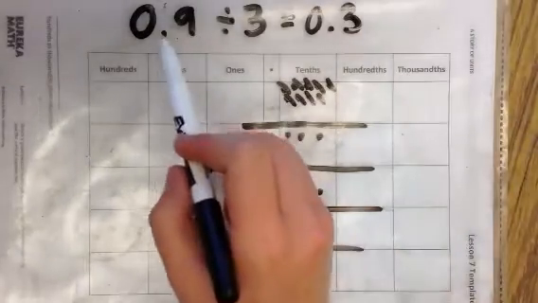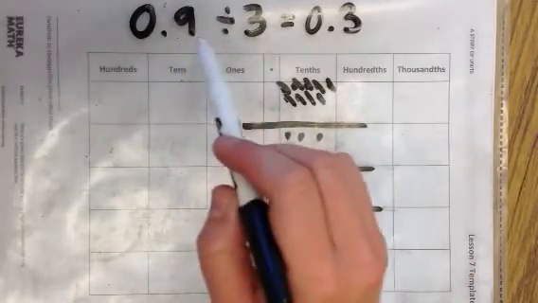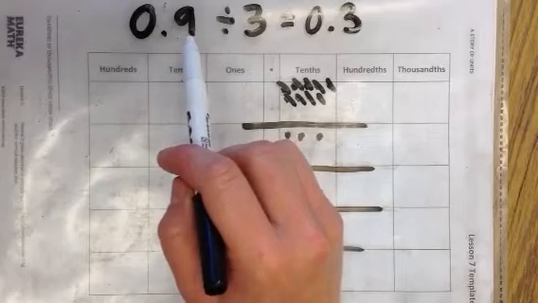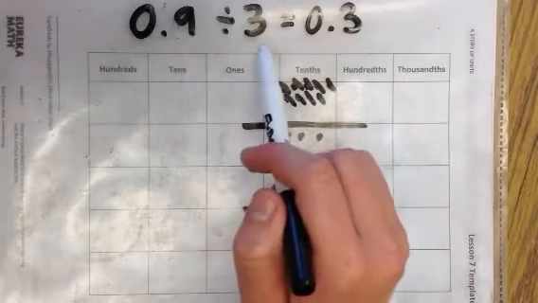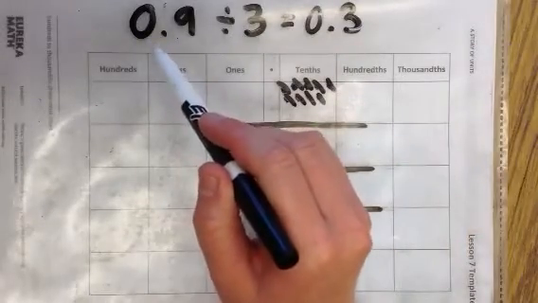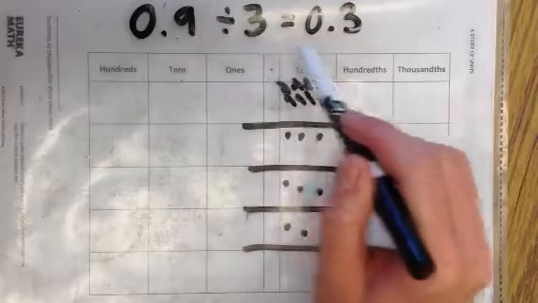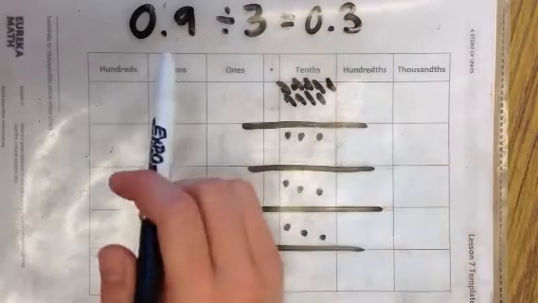So instead of thinking, okay, 0.9, what's that? You can think about this just as a different unit. So you can say, I've got 9 of something and I'm dividing it into 3 groups. That's just like 9 wholes divided by 3, which is 3. But instead of wholes, I have tenths. So it's 9 divided by 3, but my answer is actually 3/10 because I started with tenths.